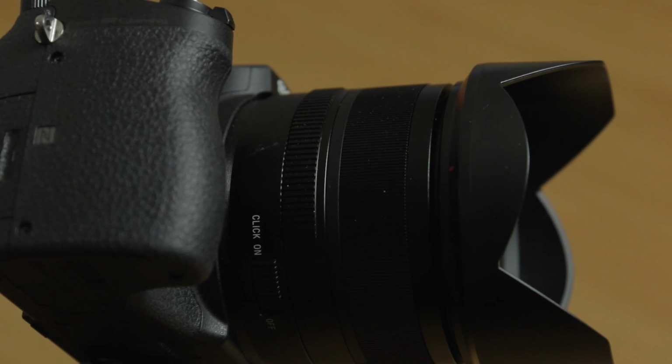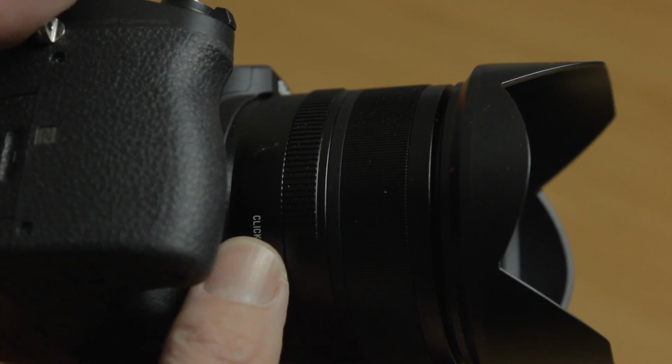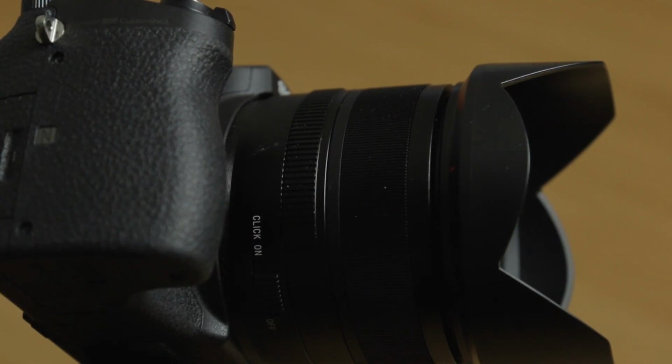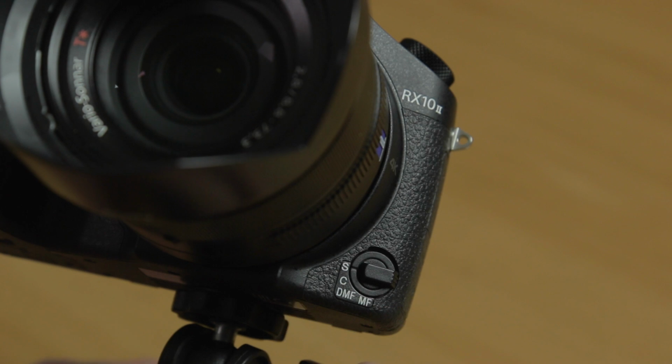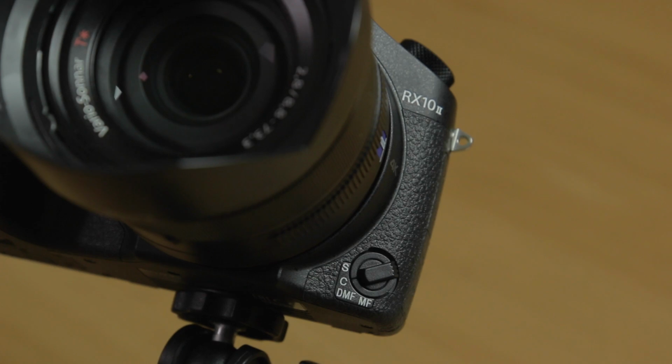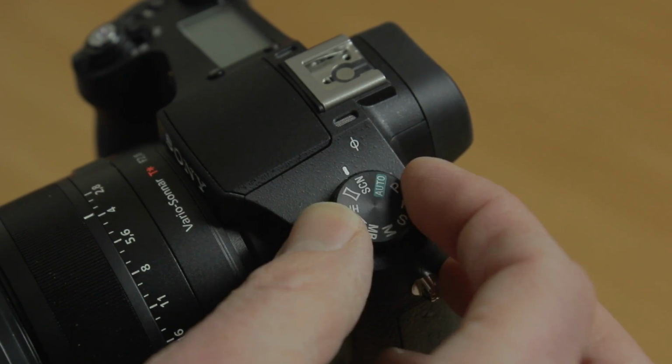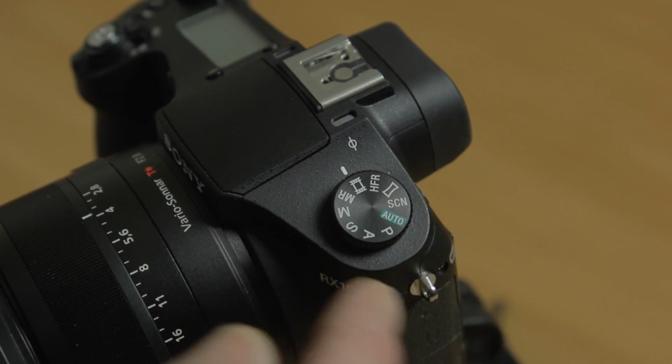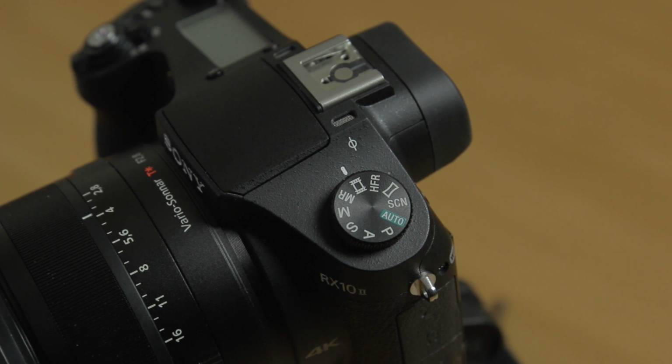Next up, turn the click function under the aperture ring off for smooth aperture control. Set your focus mode at the bottom of the camera to C for continuous. Rotate your mode dial to the film strip icon, which will now put it in video mode.